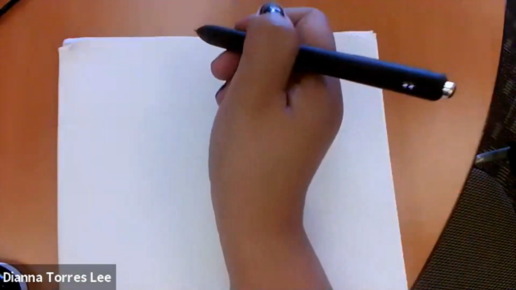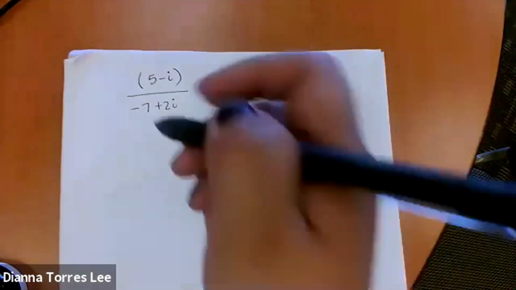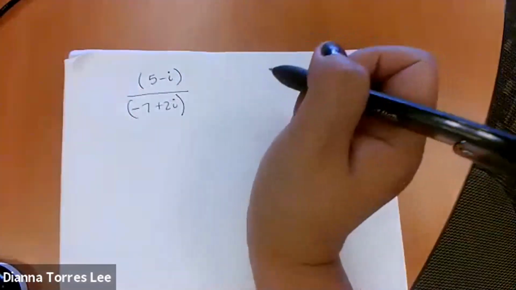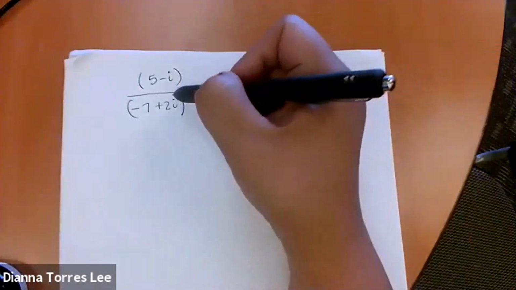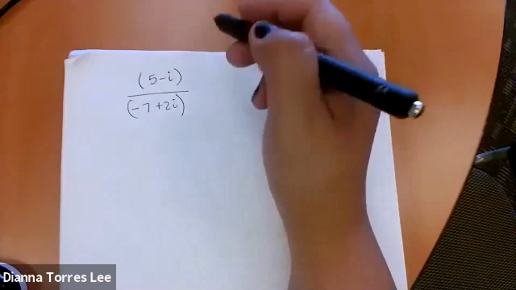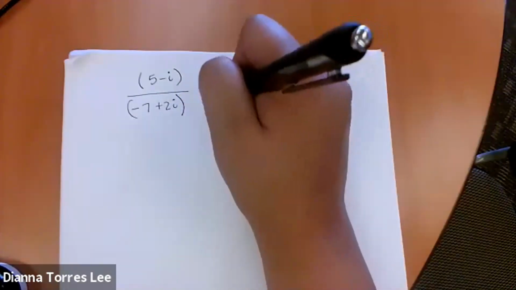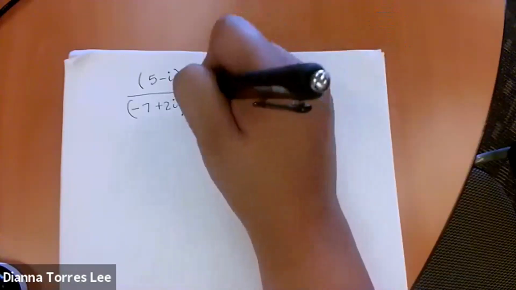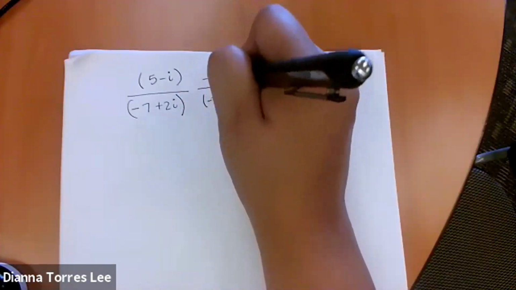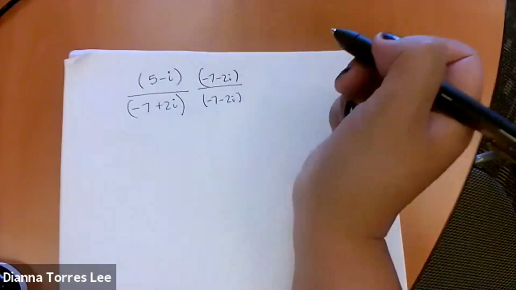So if I gave you something like, let's say, 5 minus i over negative 7 plus 2i, and I'm going to put it in parentheses even though originally it was not. I don't want this i down here in the denominator, so I have to multiply by the complex conjugate, which means we keep the same values, we change the operation, so negative 7 minus 2i instead of plus.